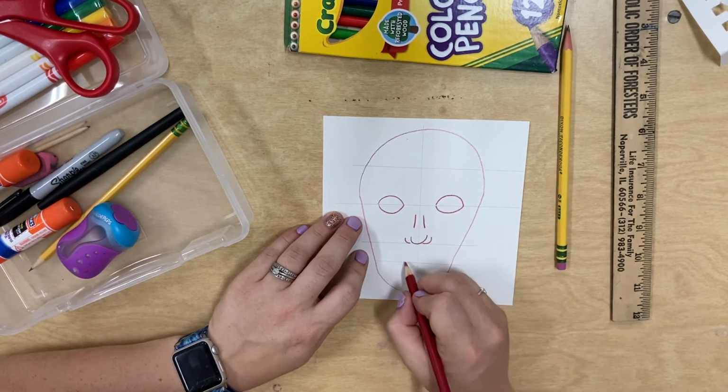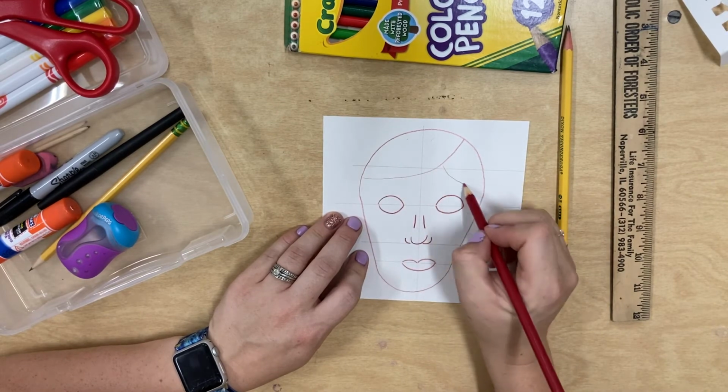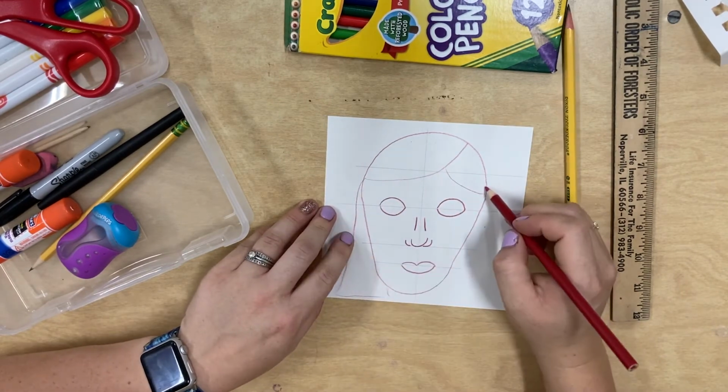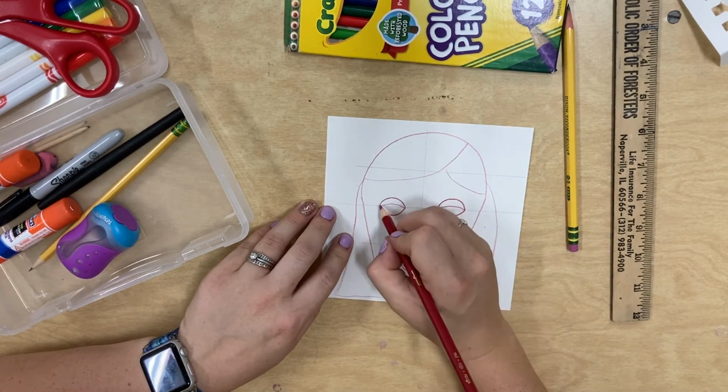The line down from that is going to be our nose, and that little line on the bottom is for our lips. This line up here is where our hair goes. If you only put the hair on the top of your head, it'll look like you're bald. Let's add in some details.